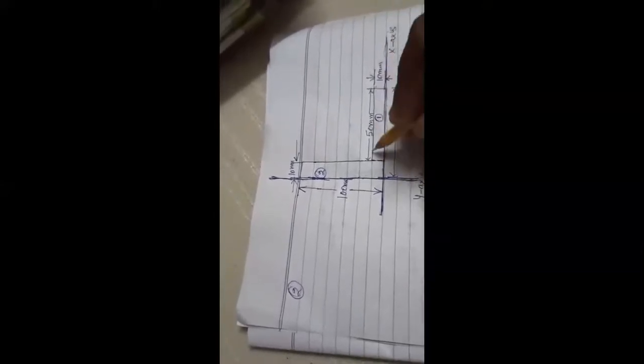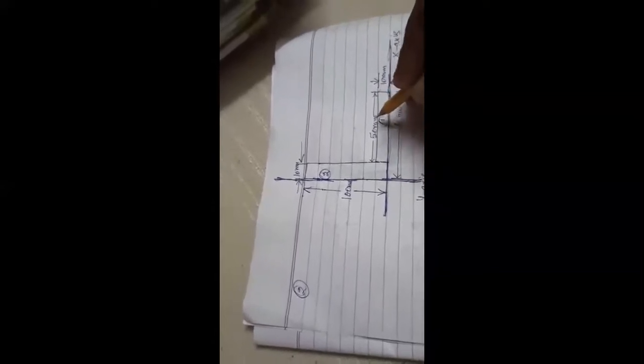Now X. So for X1 and X2, X is the distance from the reference line along y-axis. So this is the reference line along y-axis. Now X1, for this one part, the centroid of this part is, the length of the first part is 50 millimeter, so it will be at 25 millimeter from here.